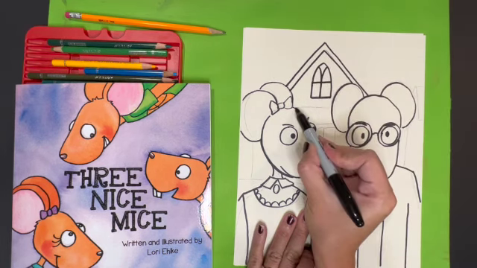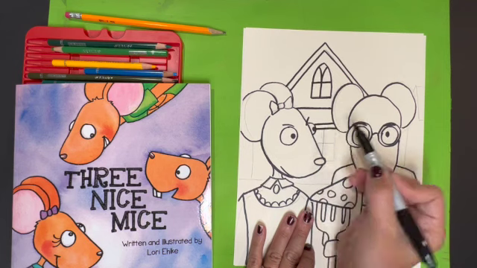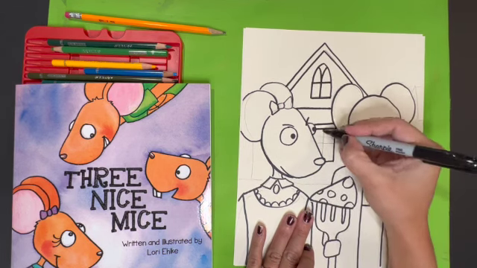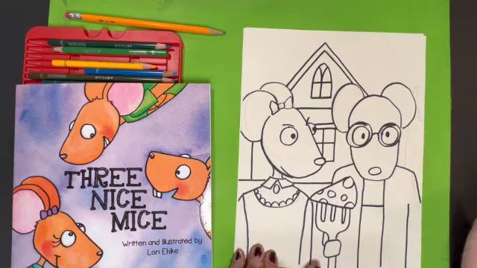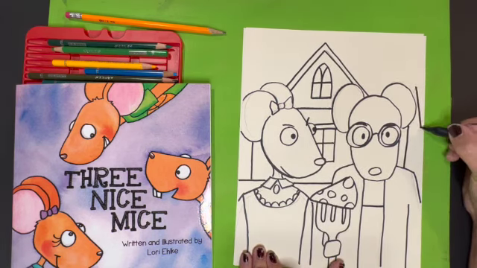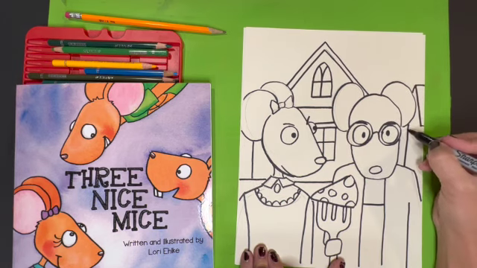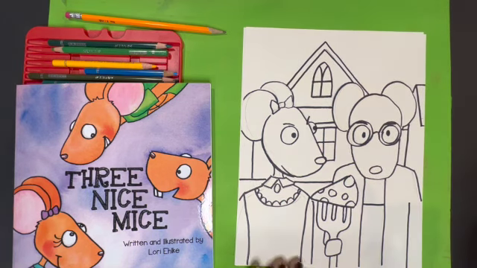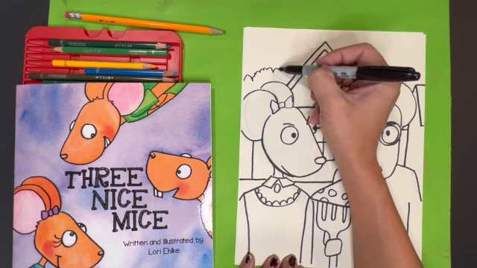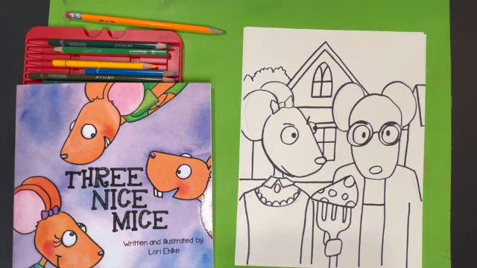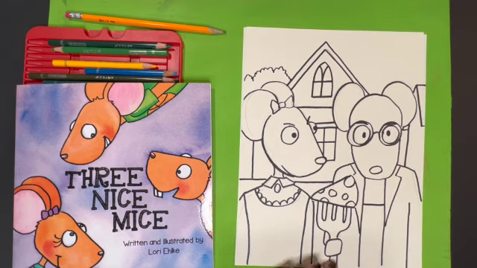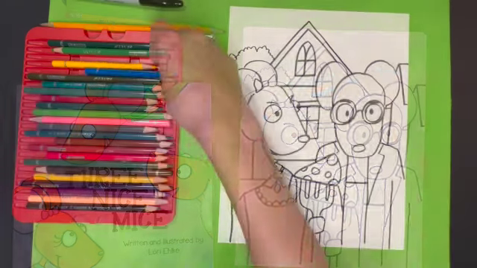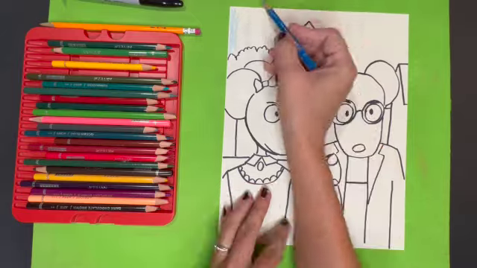If you wanted to use a ruler so your lines are nice and straight, you could go ahead and do that as well. I'm just eyeballing it with my pencil and marker. I'm also adding in a little bit of the trees that are behind my characters. Now that I've got most of the details, I am going to go ahead and start coloring.